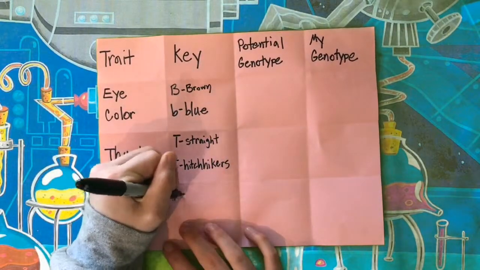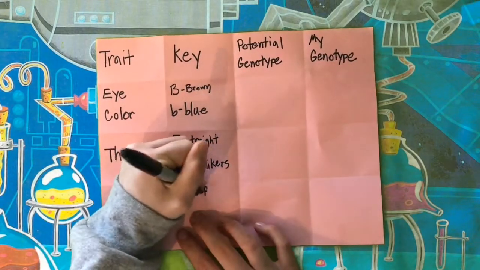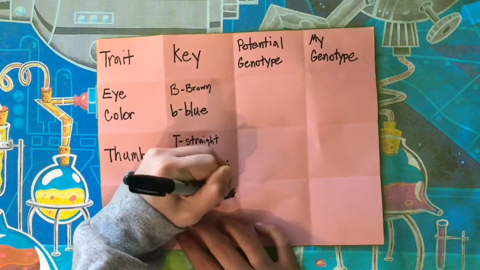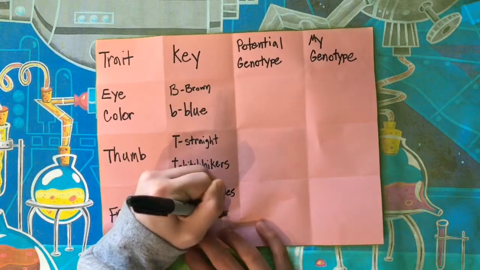For freckles, capital F is the sign for freckles. Lowercase f is the sign for no freckles. And yes, I accidentally did mix those two up on this chart.